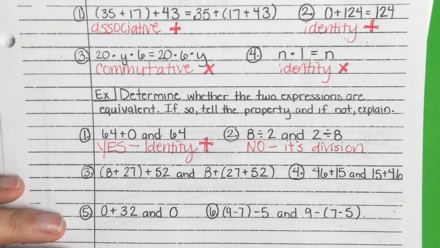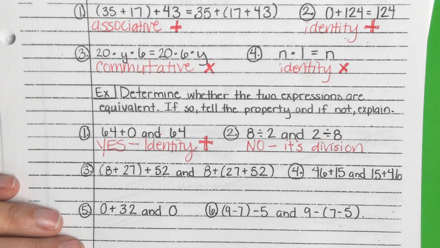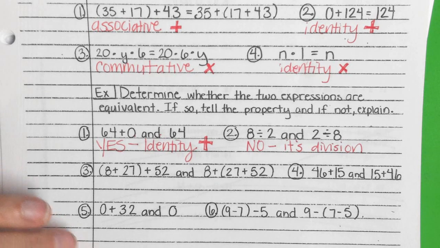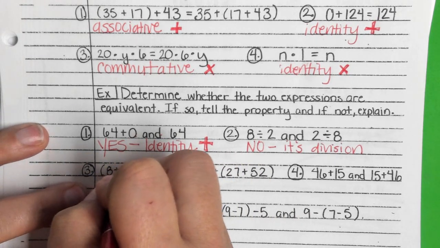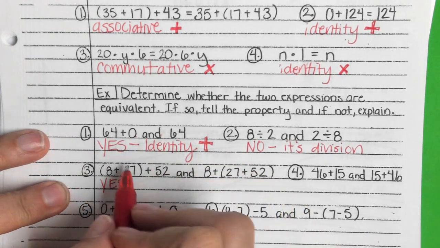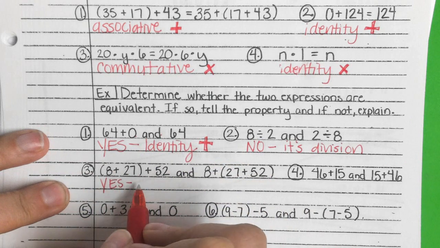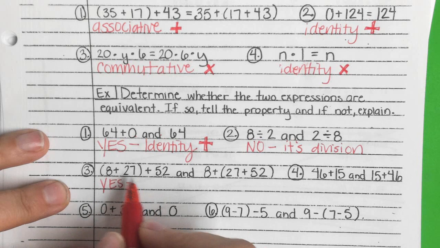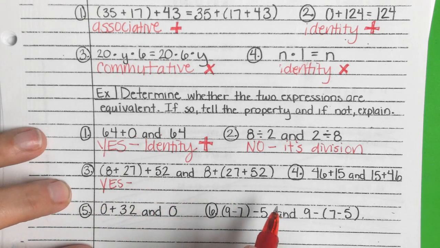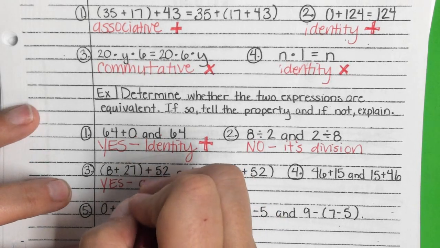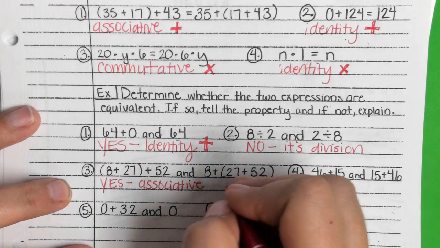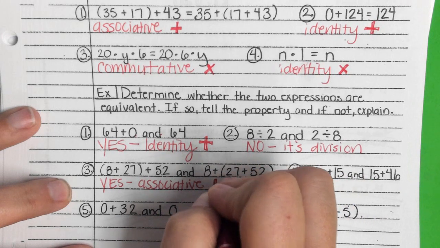Okay, here we go. Number 3. Are those equivalent? Do I have the same numbers? Yes. And it is associative. So yes, they are equivalent. It would not be commutative, because we're in the same order. My order has not changed. My groupings are the only thing that have changed. It's the associative property of addition.